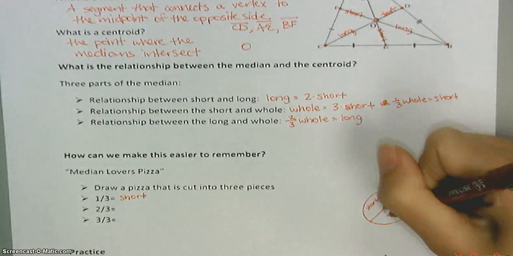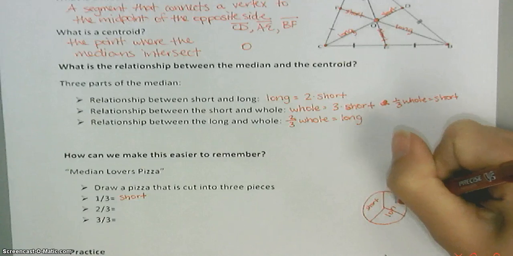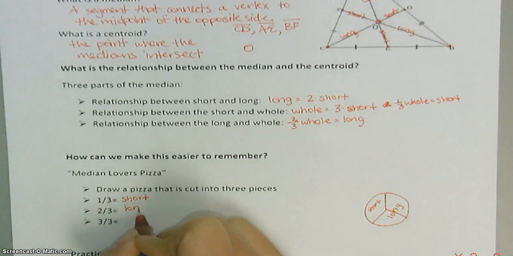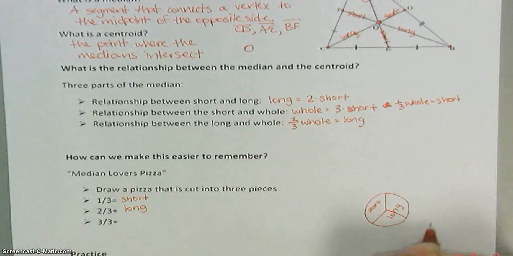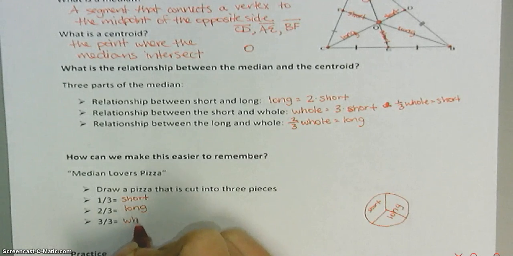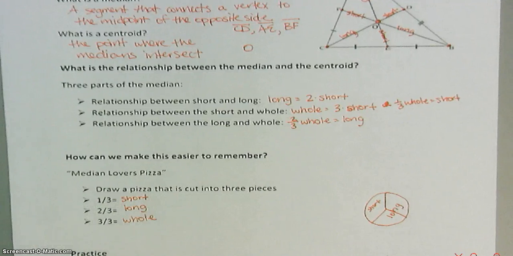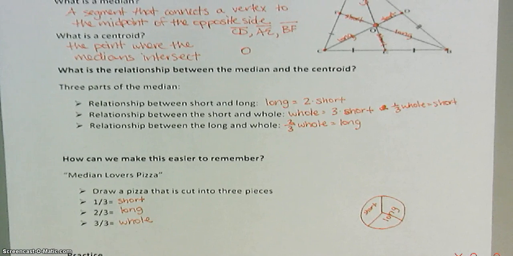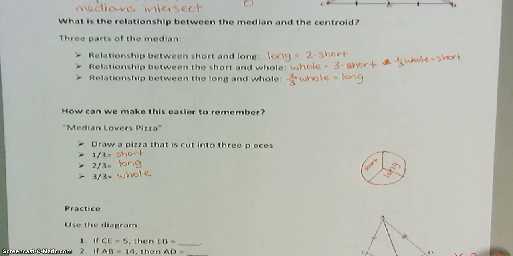These two together represent the long. And then the whole pizza is the whole. So we have the short, the long, and the whole. The short is 1/3, the long is 2/3, and the whole is the whole thing, just like it sounds. So let's see if we can make sense of this. There's a lot of fractions, a lot of numbers going on.